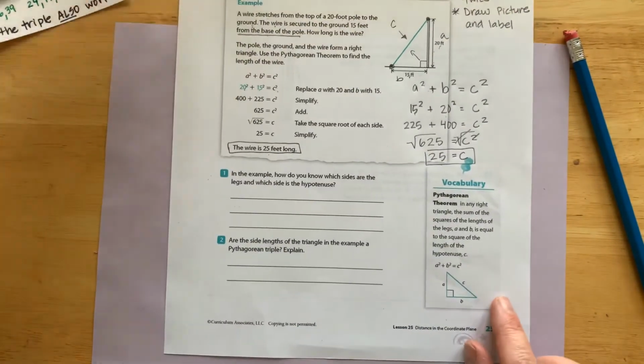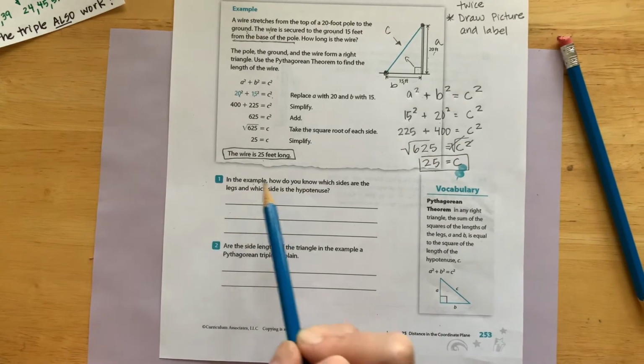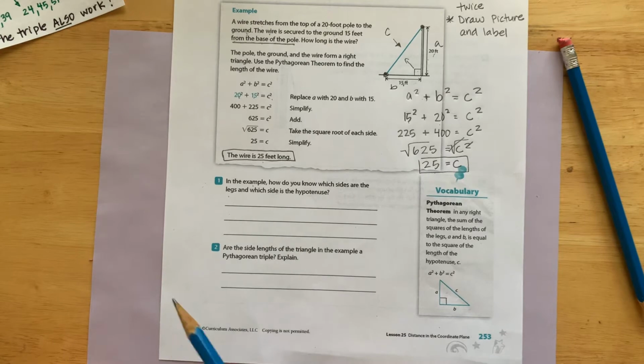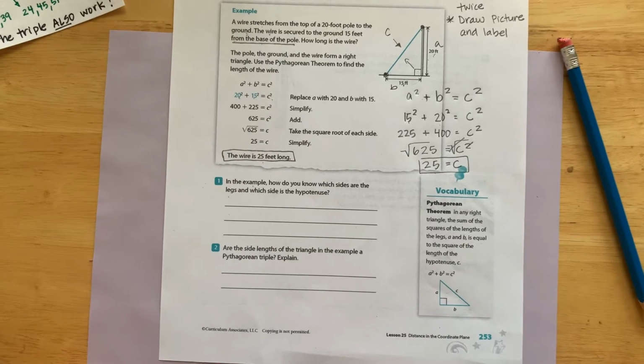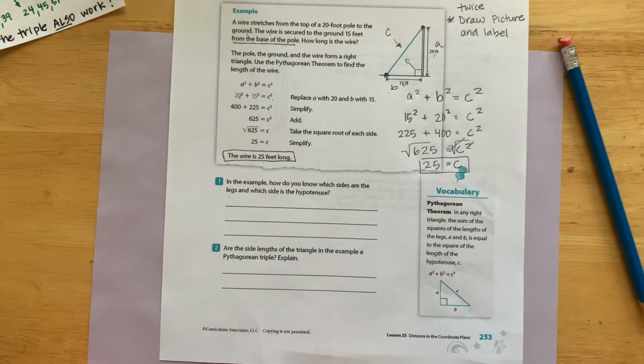Okay, let's go ahead and look at number 1. In the example, how do you know which sides are the legs and which side is the hypotenuse? I think I just went over that. See if you can write that down for yourself first. If you need to, pause the video.